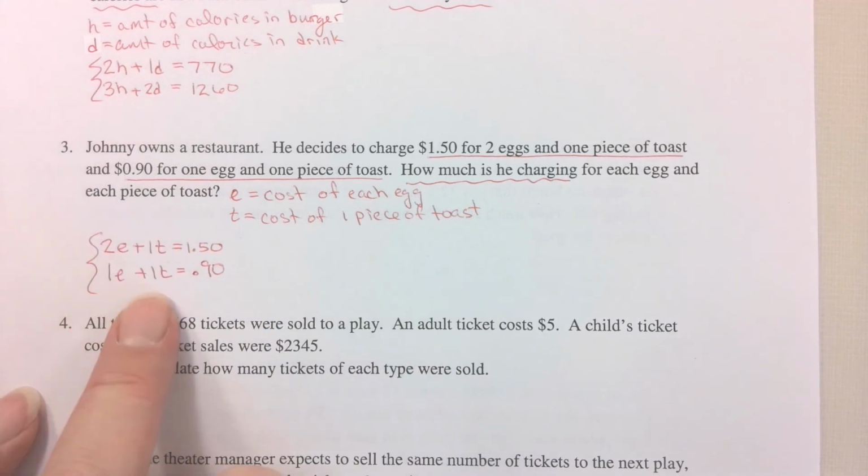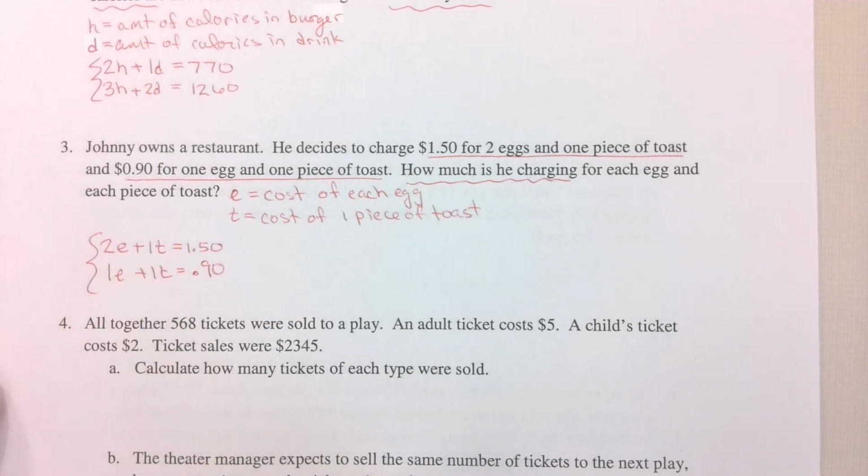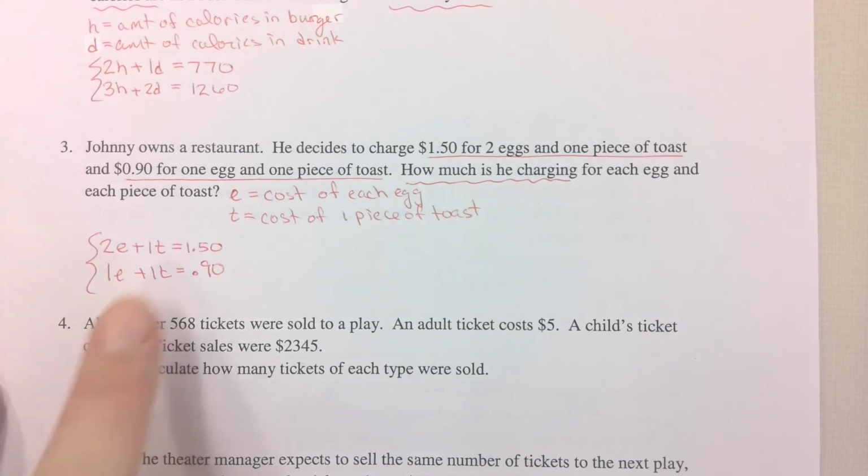I don't need the ones in front of the variables, but I wanted to show that to reiterate that it was 1 piece of toast times the cost. All right, so again, this would be an easy one to solve with elimination or substitution. And when you get your final answer, make sure you consider you're in decimal form, so you should be using a dollar sign with your decimal.